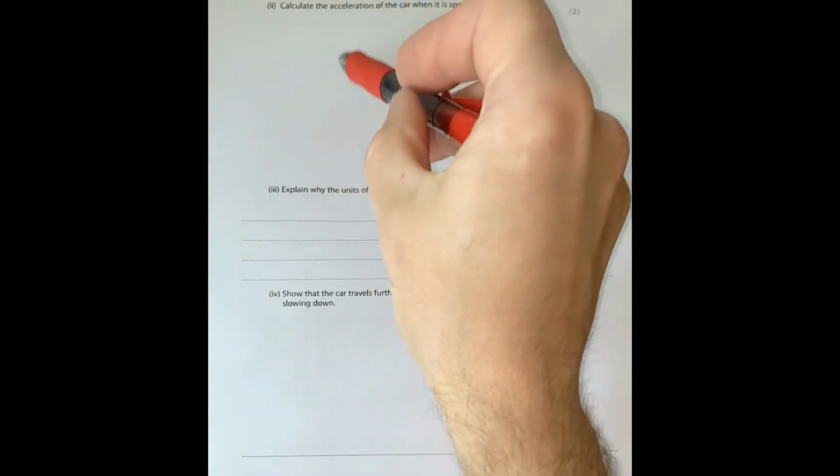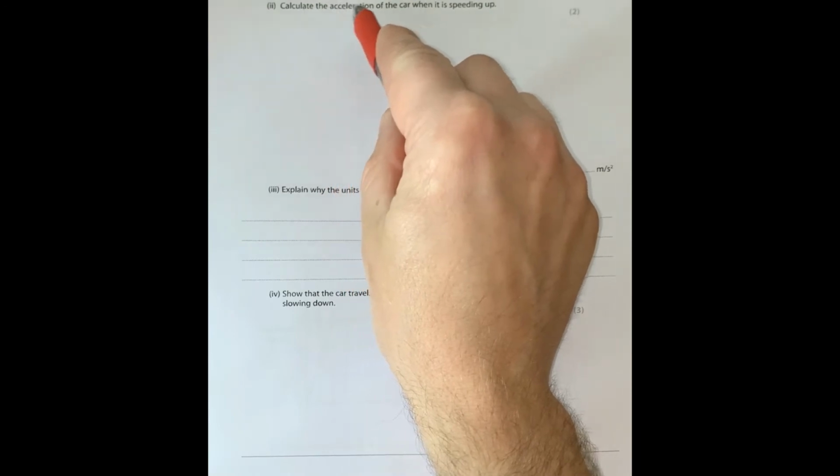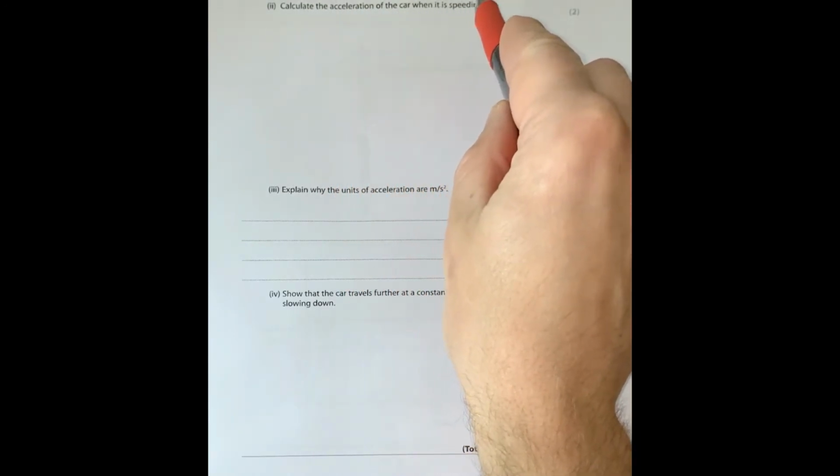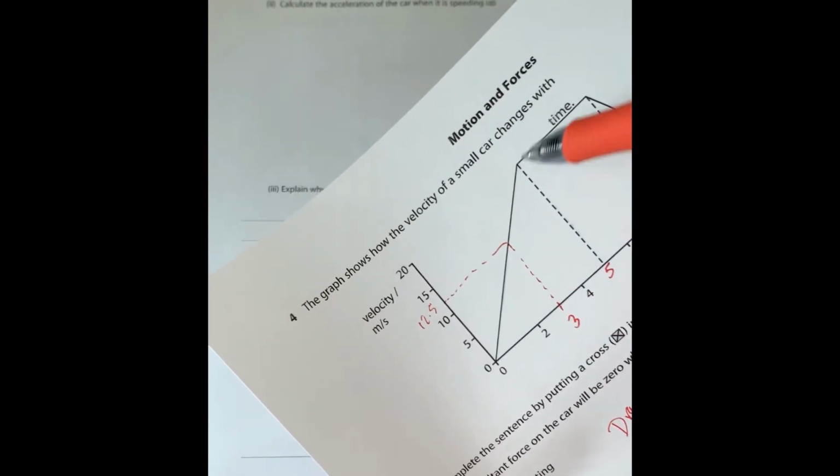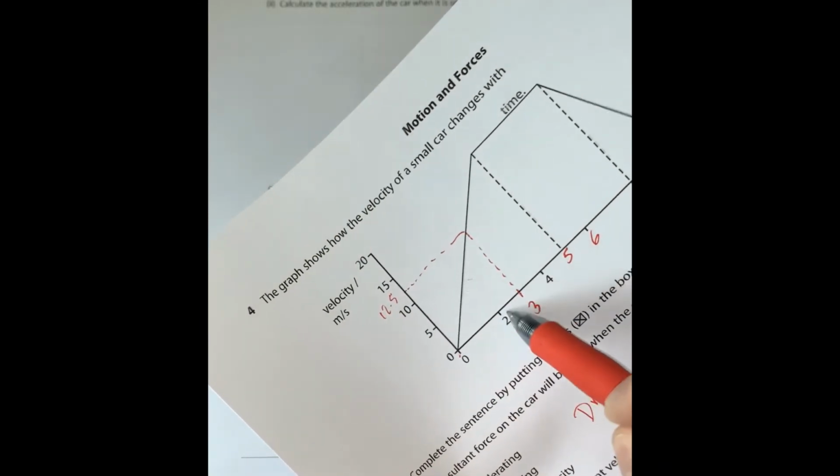Next part. It says, calculate the acceleration of the car when it is speeding up. So just go back to this. This is the part where it's speeding up, it's increasing its velocity, and it does not matter how we work this gradient out, just as long as we work the gradient out in terms of position. You could say how far up have you gone in 2 seconds, in 4 seconds, in 5 seconds.